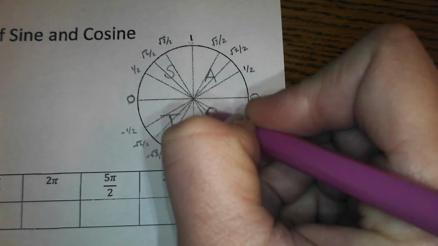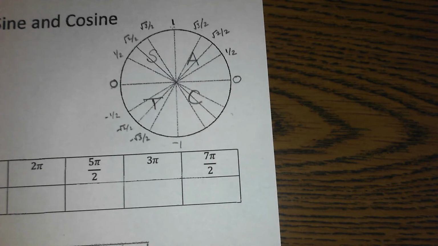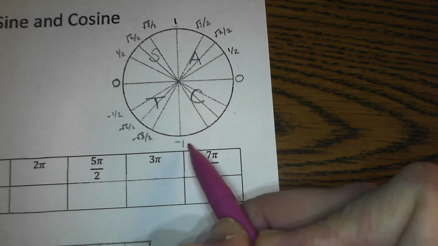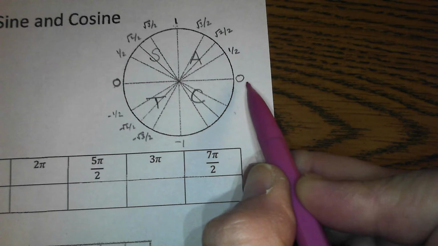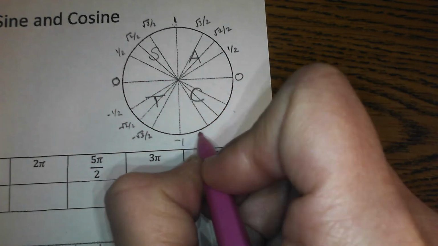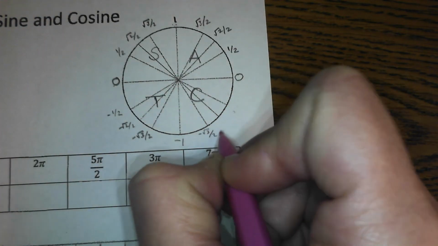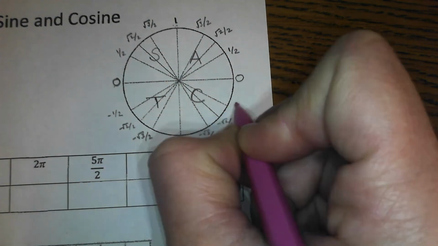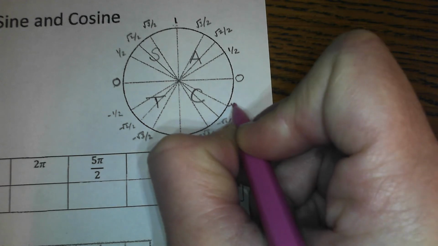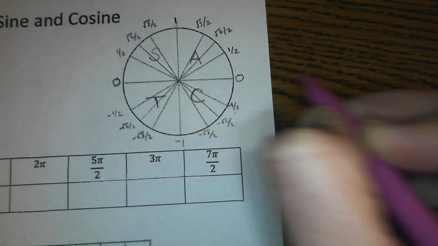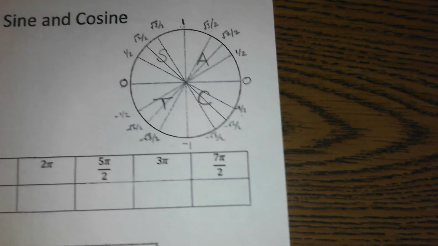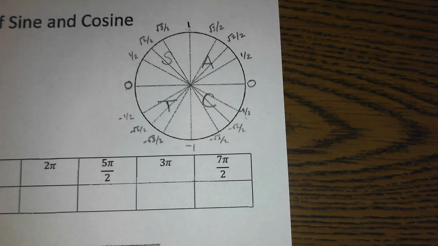And in the fourth quadrant, where only cosine is positive, our sines will be negative again, but they're making their way back to an even 0, right? So negative root 3 over 2, negative root 2 over 2, negative root 1 over 2, which is -1/2, back to 0. Okie doke.